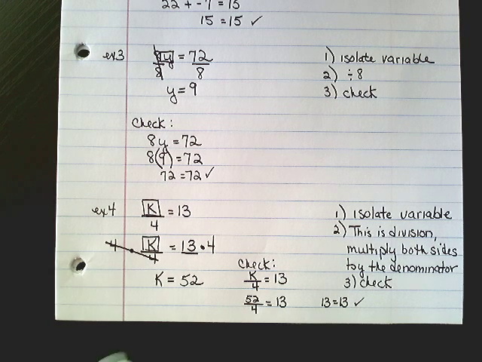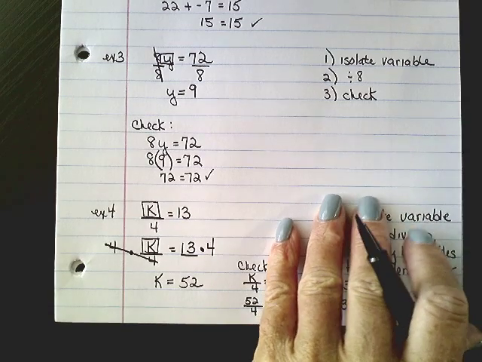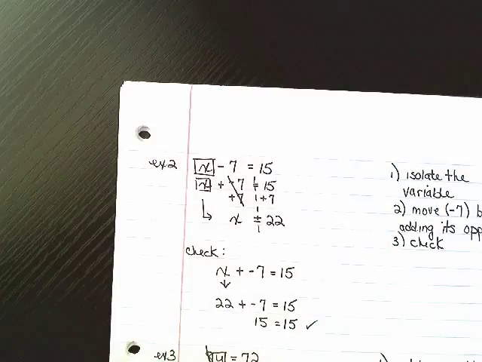So there's one important rule besides knowing that we have to use the opposite operations. There's one thing that's really, really important, and that is to keep balance.